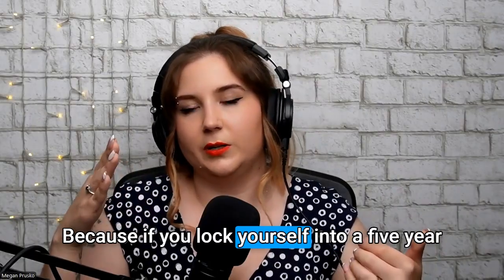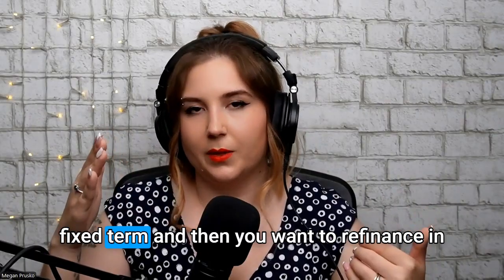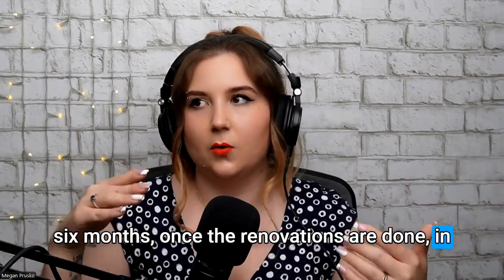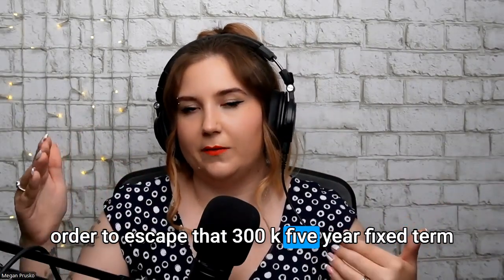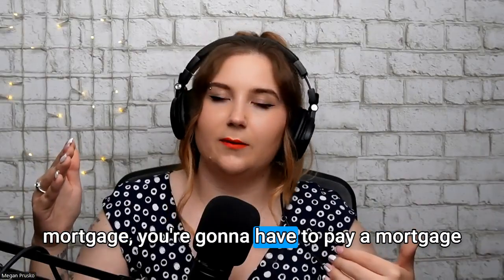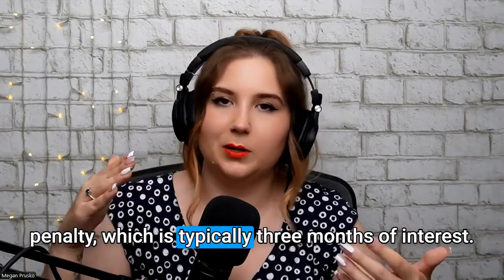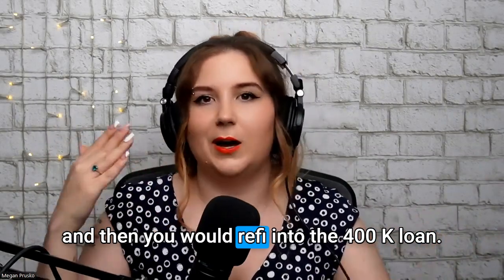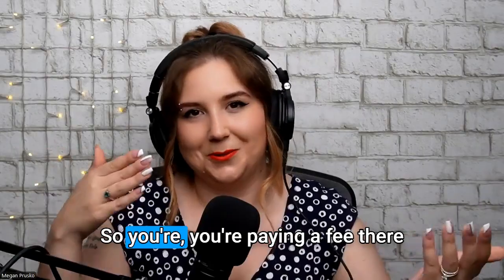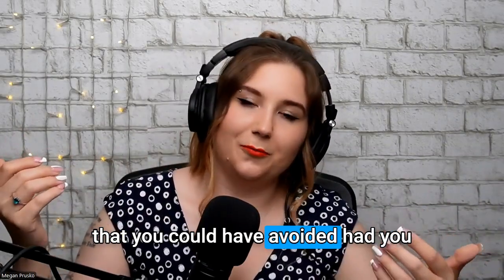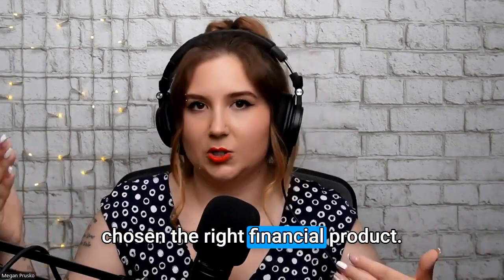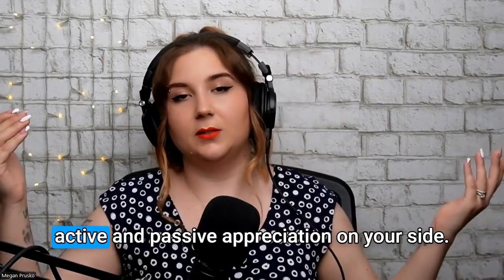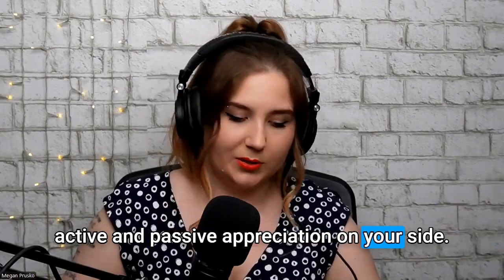Because if you lock yourself into a 5-year fixed term and then you want to refinance in 6 months once the renovations are done, in order to escape that $300K 5-year fixed term mortgage, you're going to have to pay a mortgage penalty, which is typically 3 months of interest, but it could be different depending on your bank. And then you would refi into the 400K loan. So you're paying a fee there that you could have avoided had you chosen the right financial product. The pros, once again, is that you both get active and passive appreciation on your side.